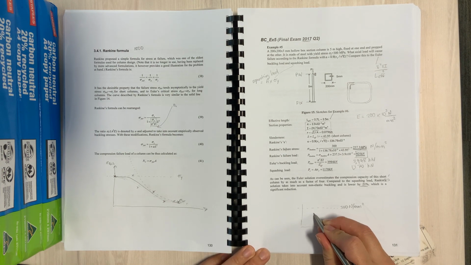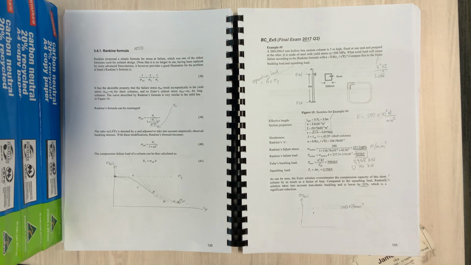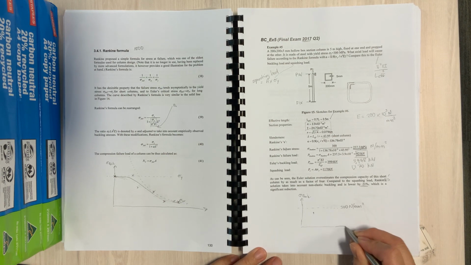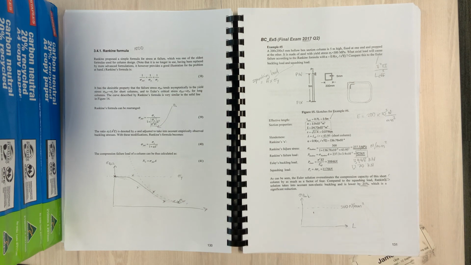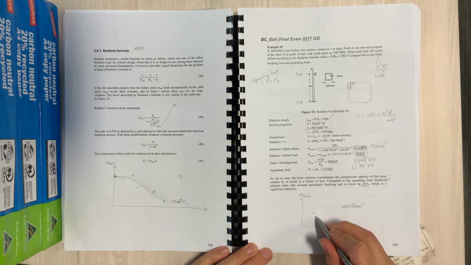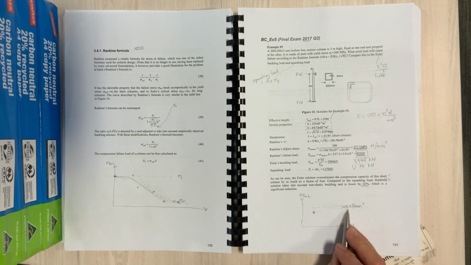So if that was the slenderness and the sigma design, what you would be doing in the design office, what you would have calculated for the failure load would be 21% less than the squash load.